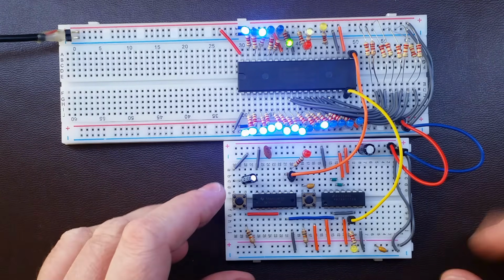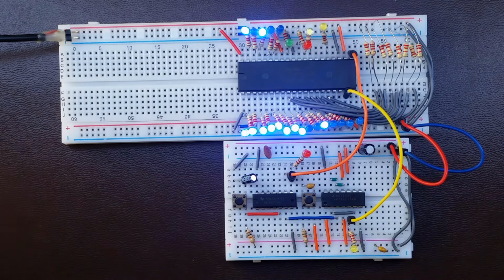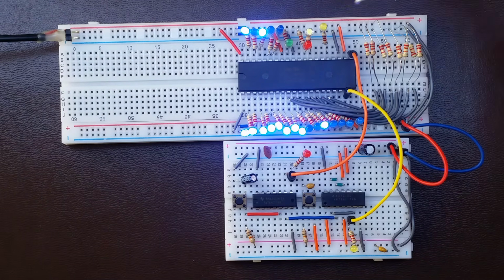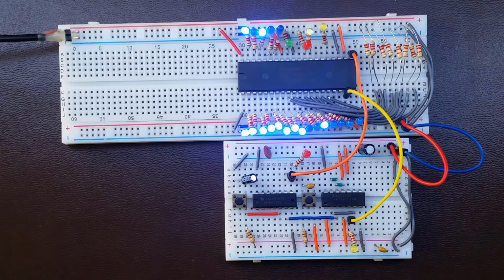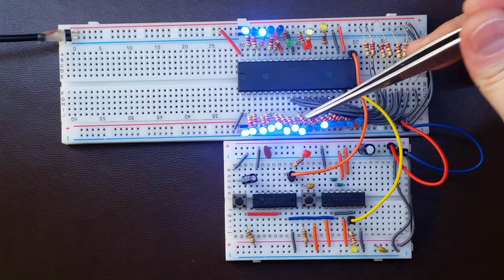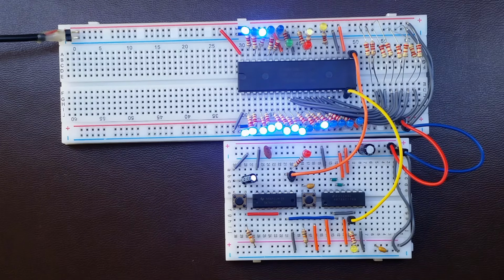The fourth cycle then just turns off the RD signal, and our data lines are still set to 90, or 10010000. Okay, and that was the first fetch of the instruction after reset.